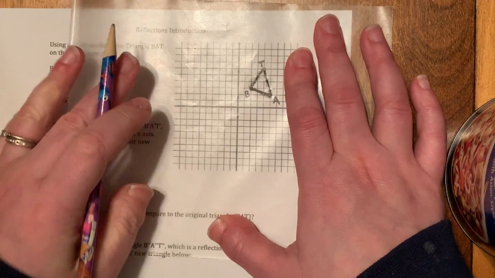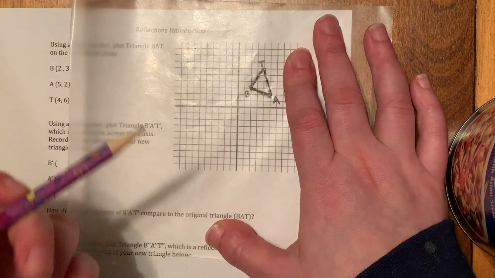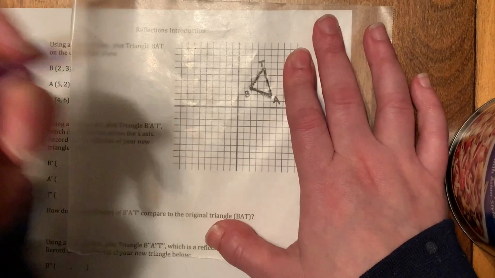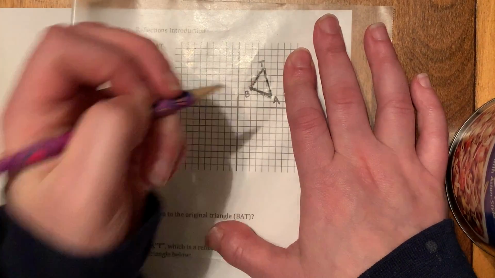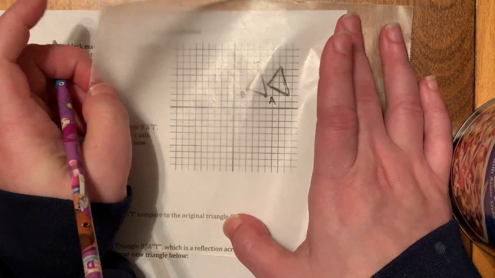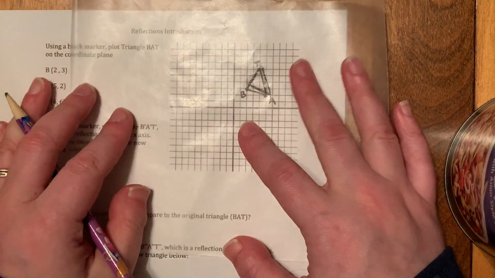If you're using wax paper, remember wax paper does have a wax coating. So use a pencil or an ink pen. If you use a marker, it'll rub right off the wax and get really messy. So if you're using something like wax paper with a wax coating, use a pencil or a pen, and you're going to want to press hard enough. So you can see I'm pressing pretty hard so you can see the triangle on there. So I'm going to put it back over the top.